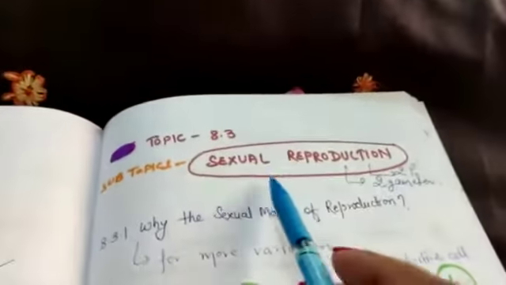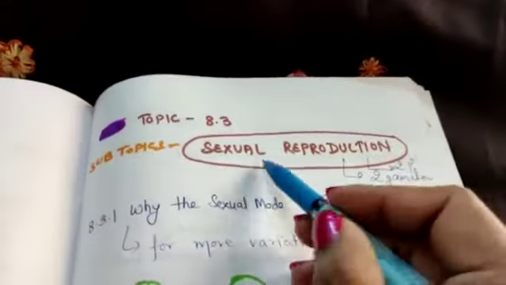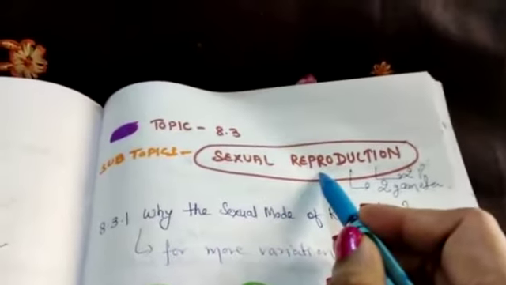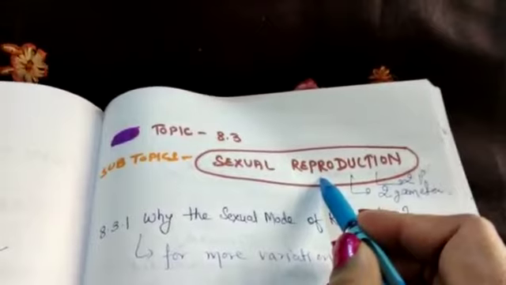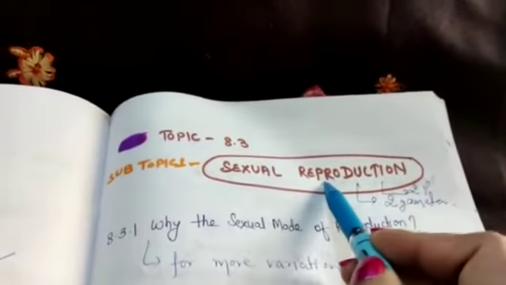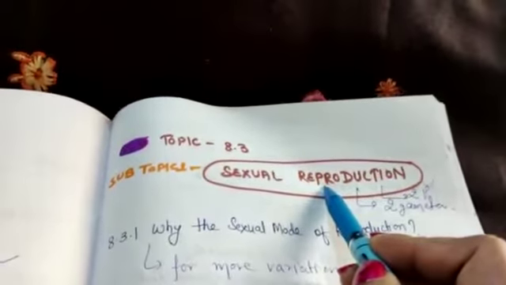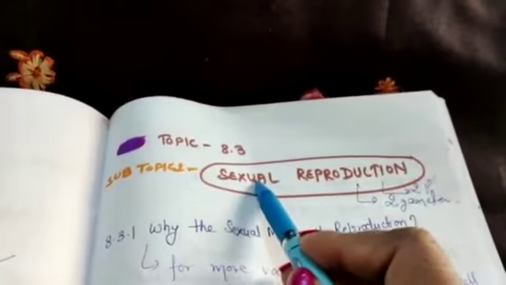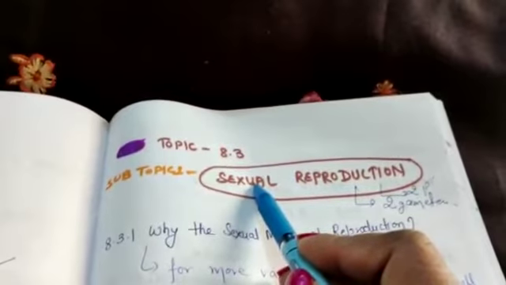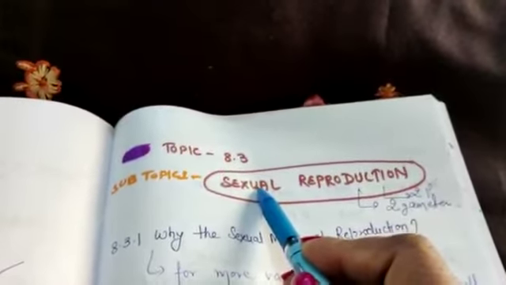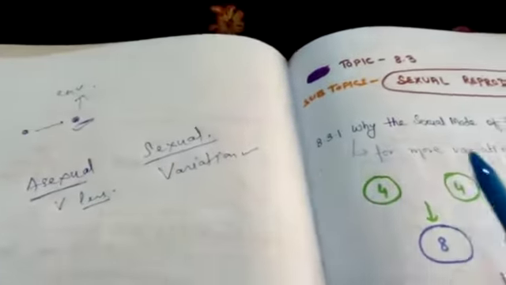So here is our topic, sexual reproduction. First we are dealing with sexual reproduction. What do you mean by sexual reproduction? It is a biological process in which two parents are required, or you can say that there is fusion of two gametes, right?